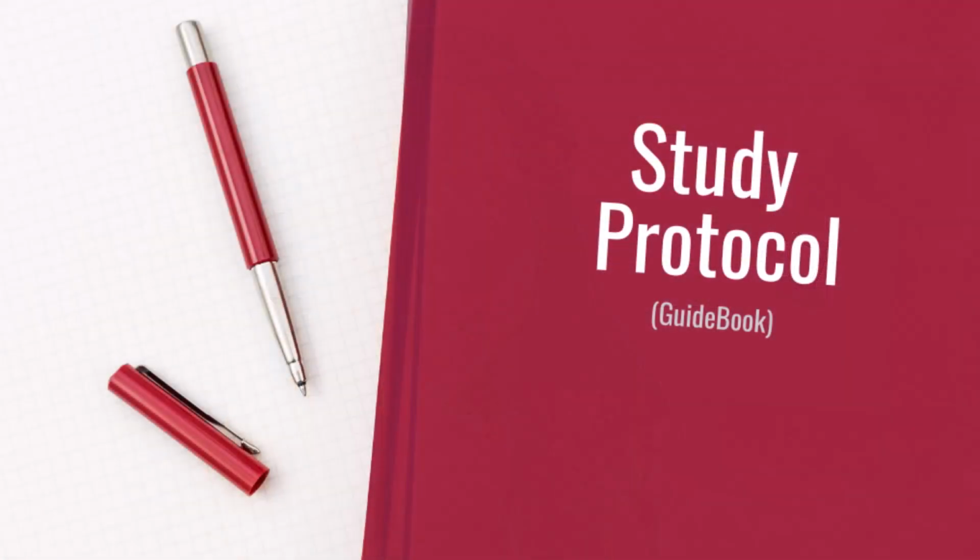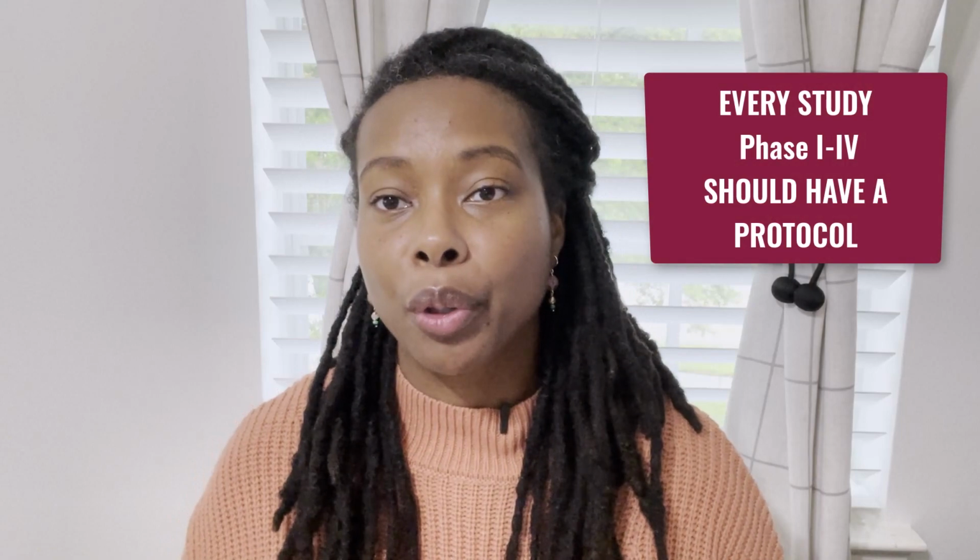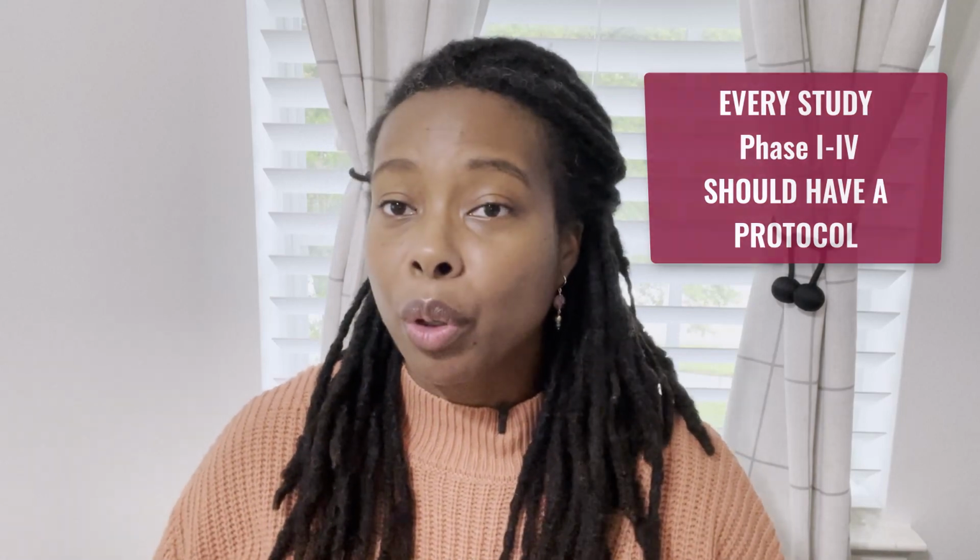So, we all have seen study protocols, and those are basically the guidebook of what we should be doing on a clinical research study. Every study, phase 1 through 4, will have a protocol of some sort. Some protocols are shorter than others, but others can be over 100, even 200 pages, depending on the complexity of the trial.